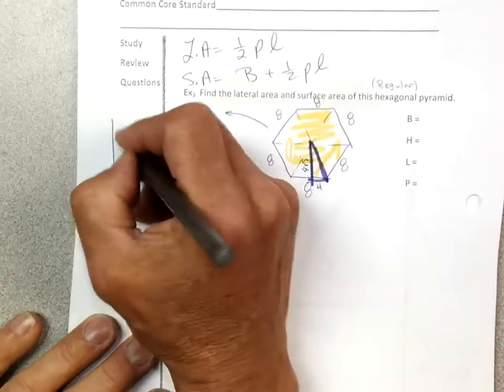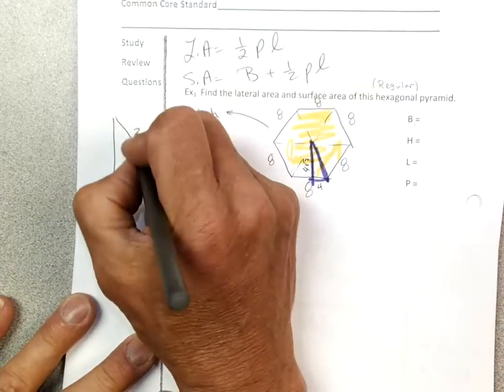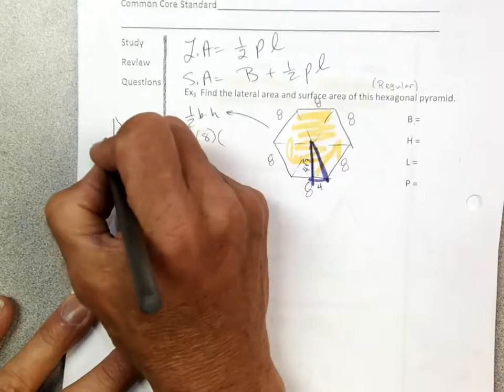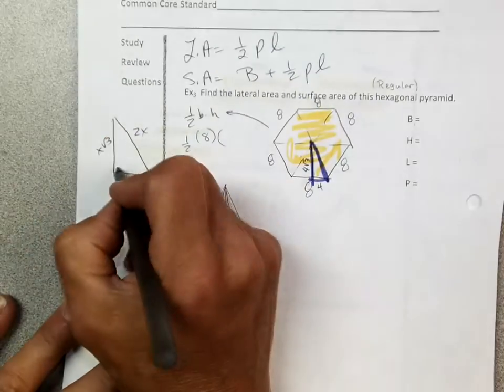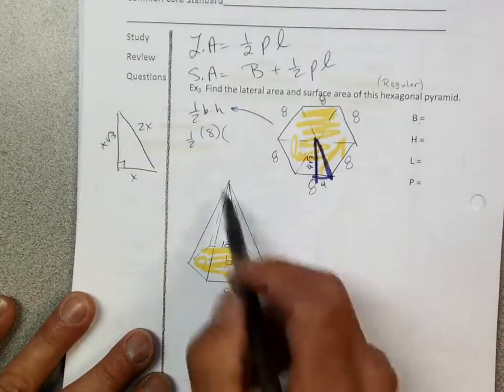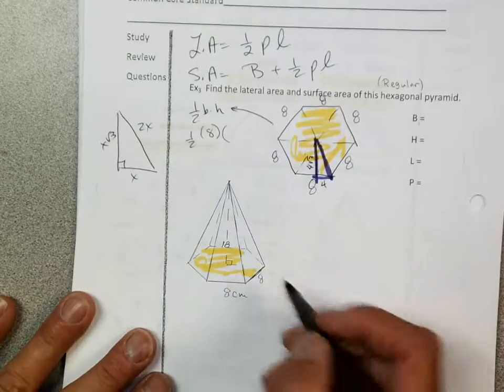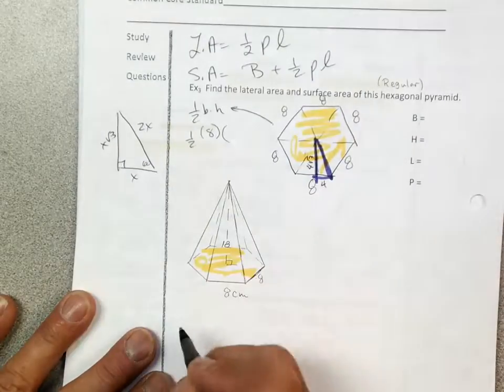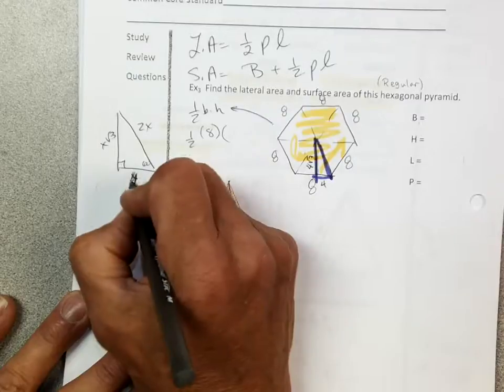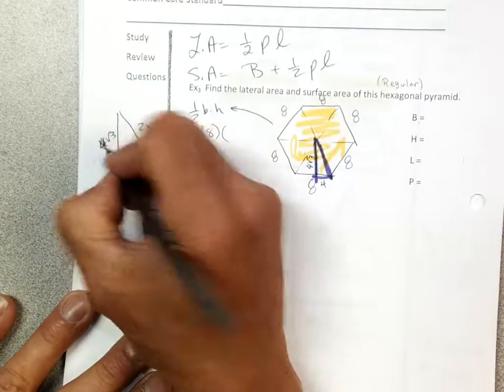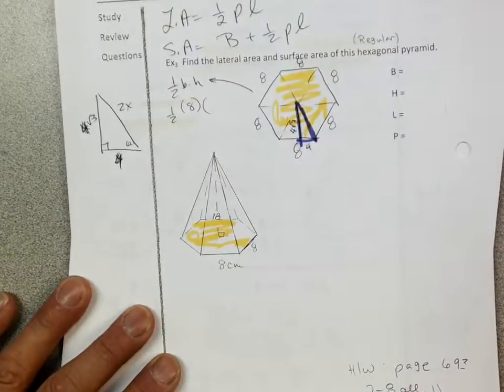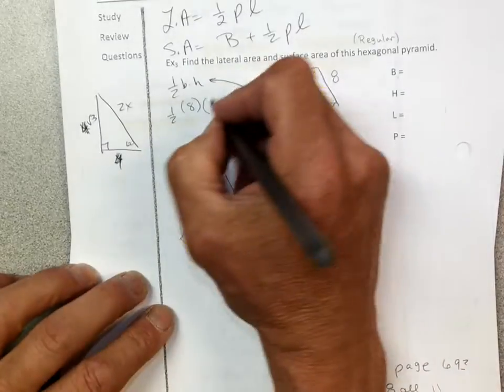Here's your 30, 60, 90 triangle, right? 2x, x, x square roots of 3, right? We know it's got to be a 30, 60, 90 triangle because a hexagon is 60, 60, 60. So this is our 4, right? And then this has got to be our 4 square roots of 3. Okay, there's a little side work there. So we know that the height of this is 4 square roots of 3.